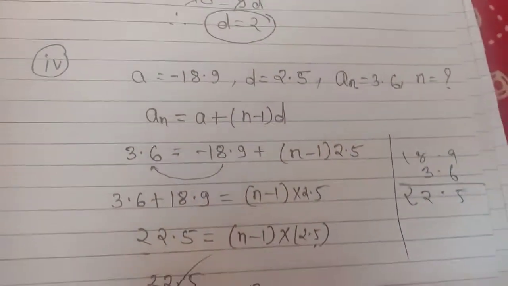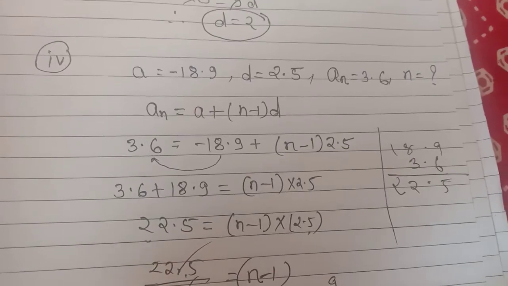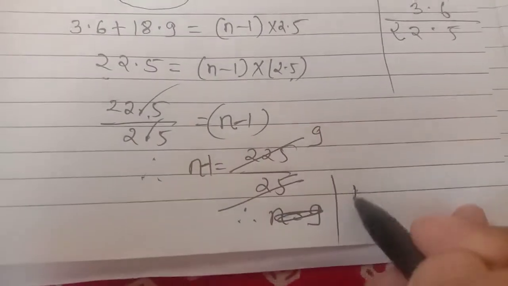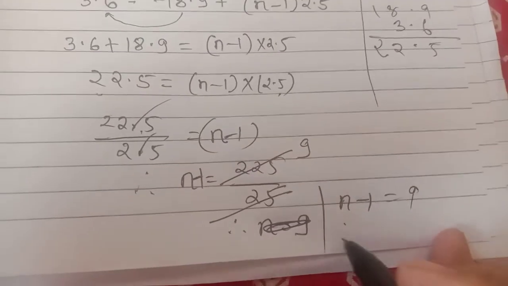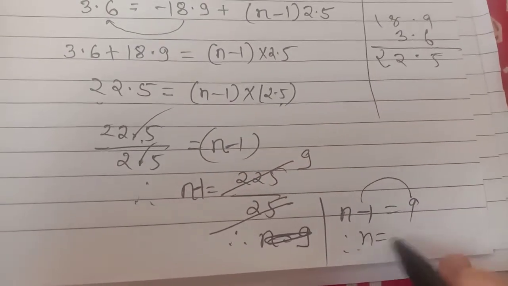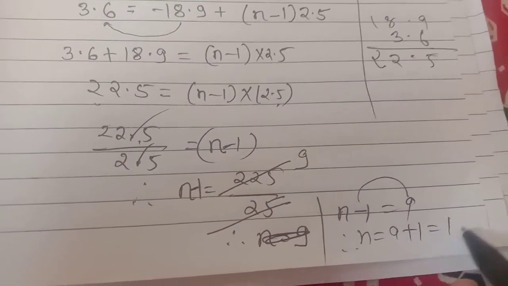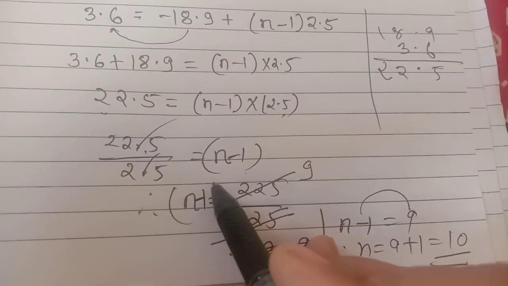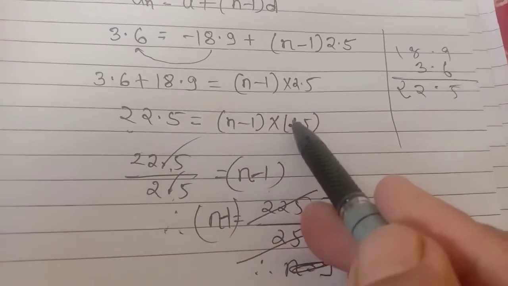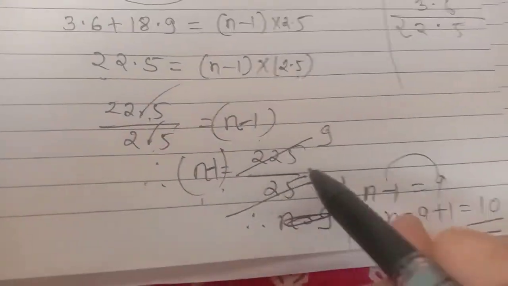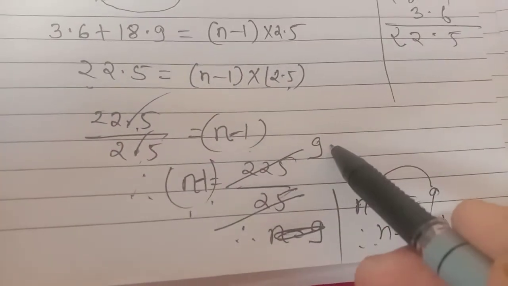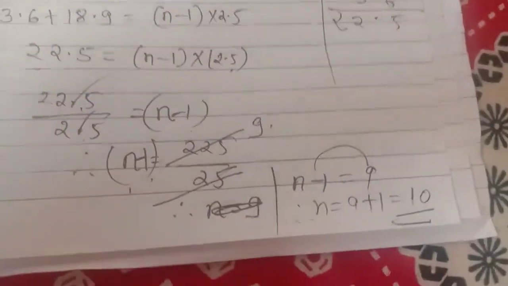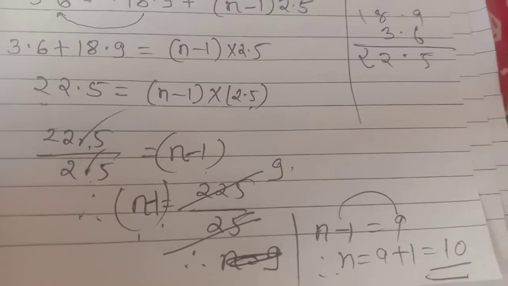Actually we have to write here n minus 1, because we have just transferred 2.5 from here to here. So n minus 1 is remaining there. So n minus 1 is equal to 9. As I told you, 25 9s are 225. So minus 1 will move towards the right side and we will get the value of n is equal to 9 plus 1, that is 10. So that is your final answer.